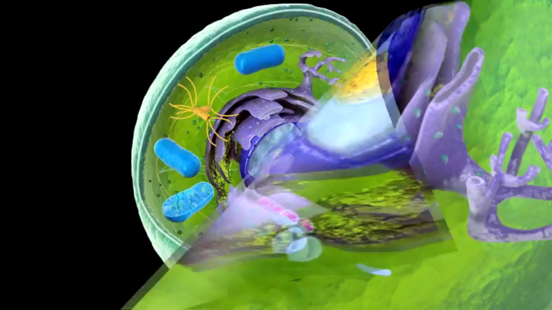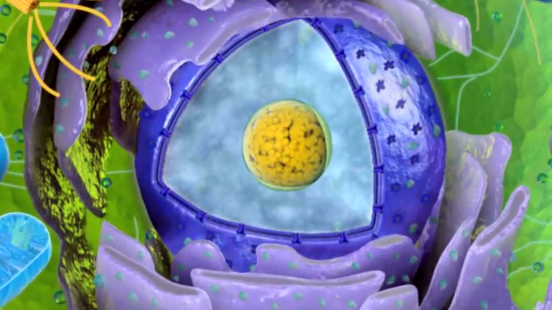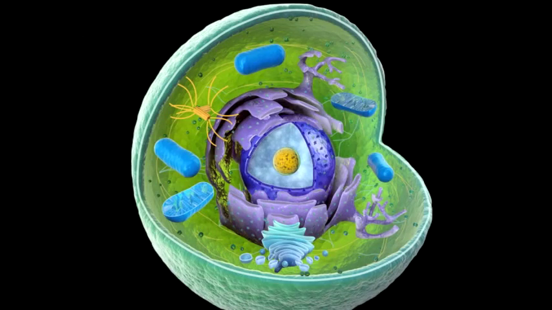The nucleolus is the round, dense structure shown here in the center of the nucleus. It produces the material from which the ribosomes are made. The nucleolus also plays a role in regulating cell division.